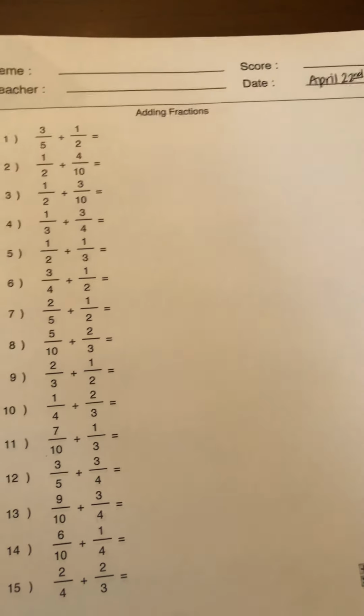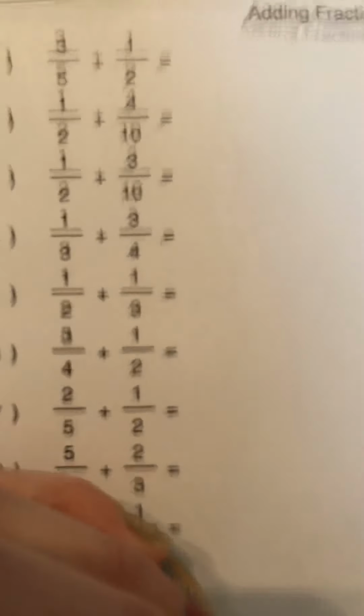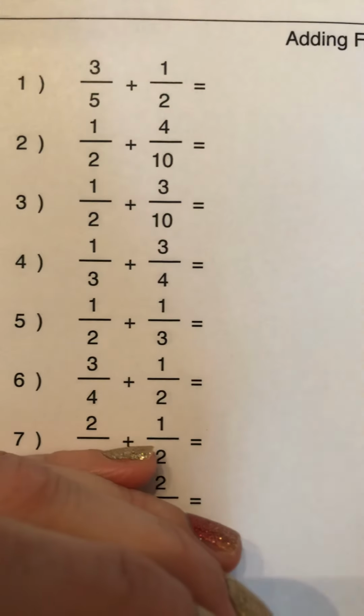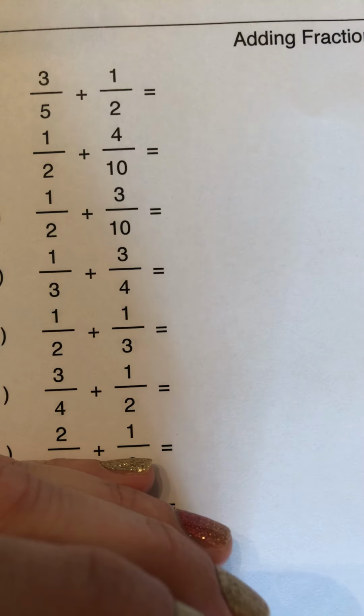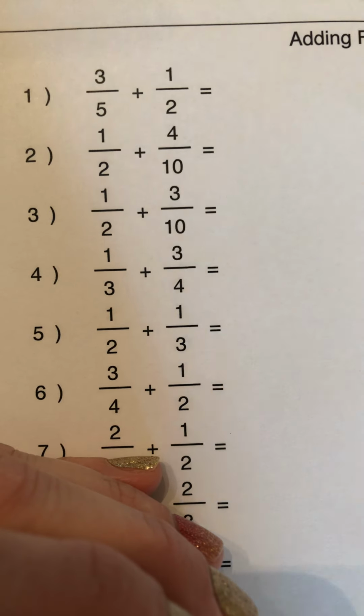April 22nd's worksheet is asking you to add fractions, and fractions often are not what we love to do because they're hard. And I will say adding and subtracting fractions is harder than multiplying and dividing them. So what you need to remember about adding fractions is you have to have a common denominator, okay?